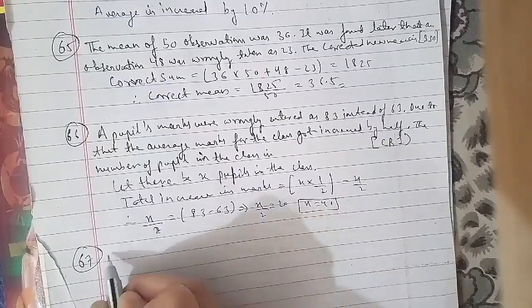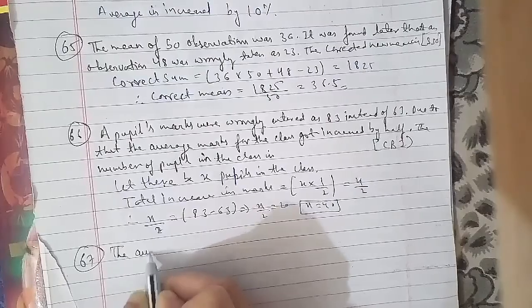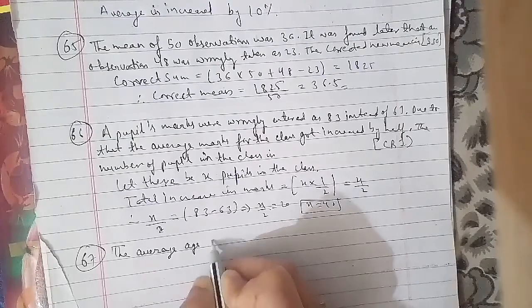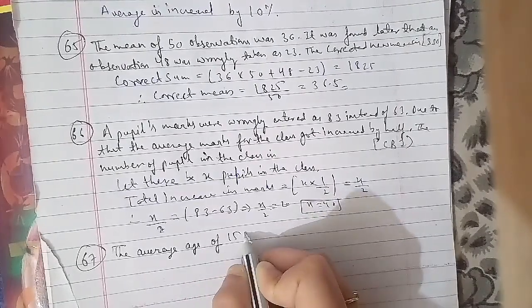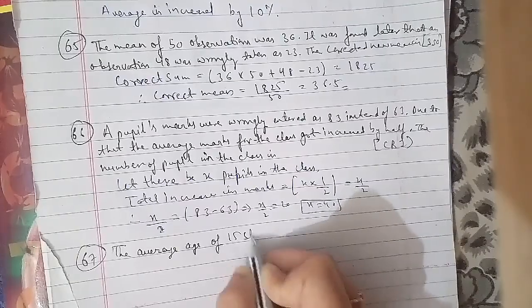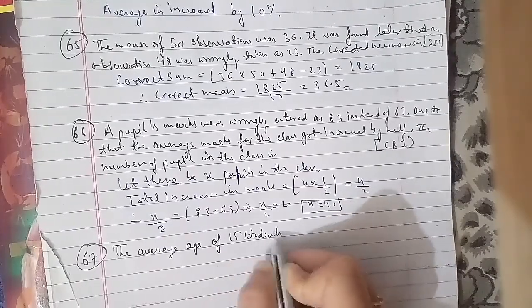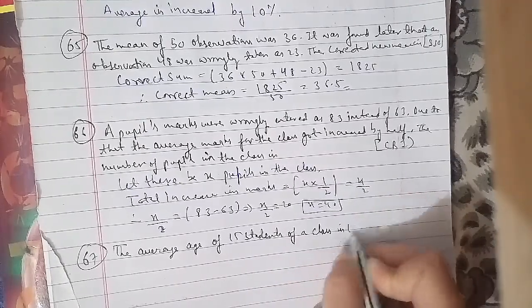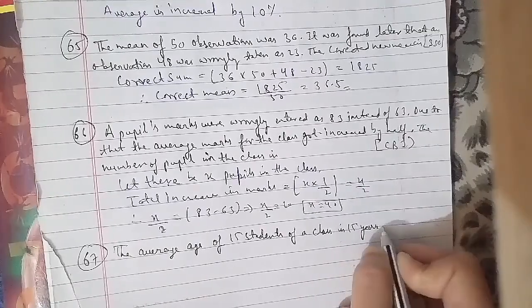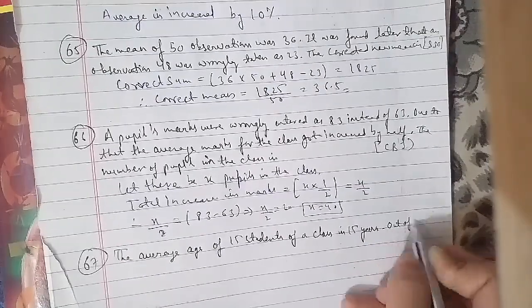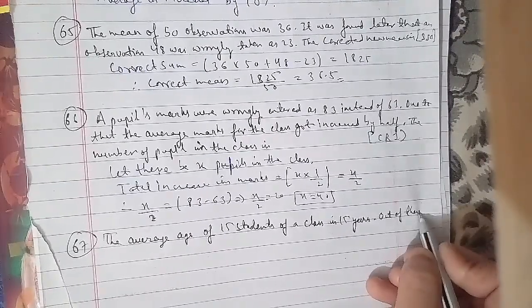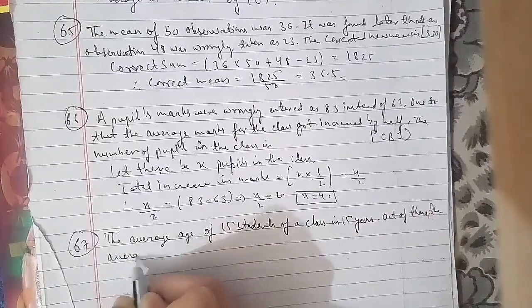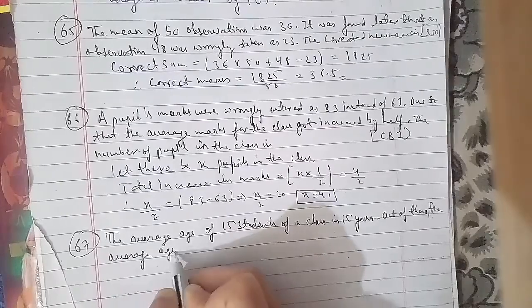Out of these, the average age of 5 students is 14 years, and that of the other 9 students is 16 years.